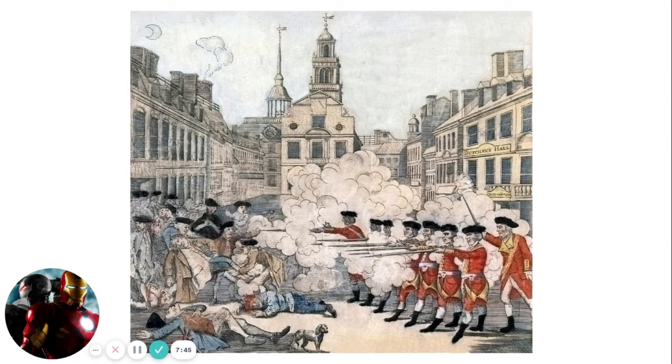An event that really changes things in the relationship between the colonies and Great Britain is the Boston Massacre. On March 5th, 1770, a large number of colonists are going to start harassing a group of British soldiers. The British soldiers fire their weapons in self-defense, killing 5 colonists, including Crispus Attucks, who was a runaway slave and sailor at the time. Attucks is widely considered to be the first casualty, the first martyr of the American Revolution.